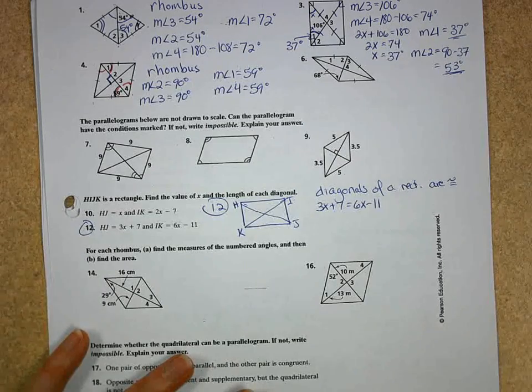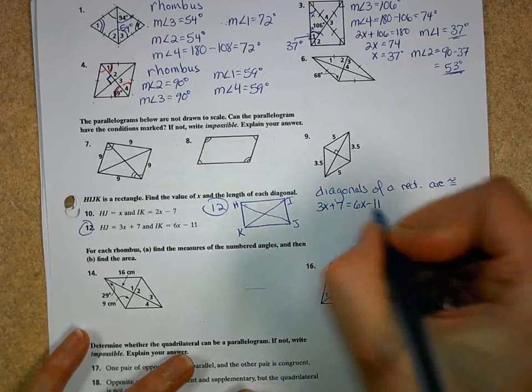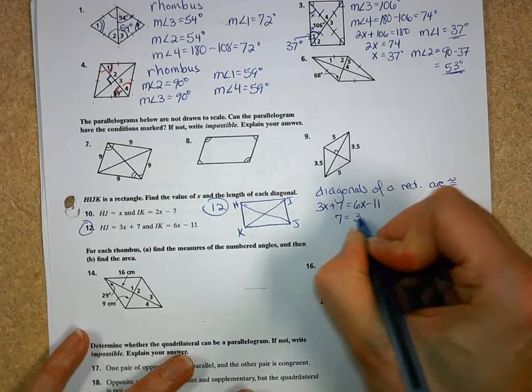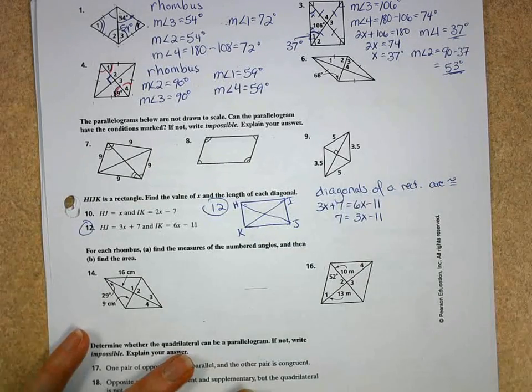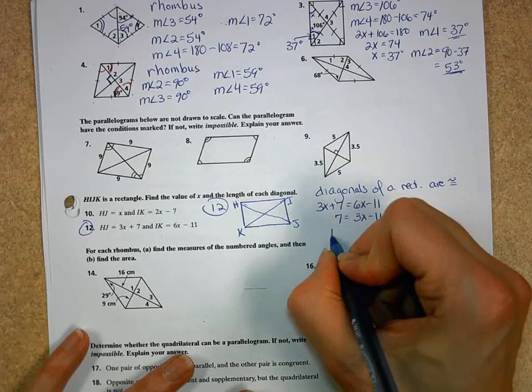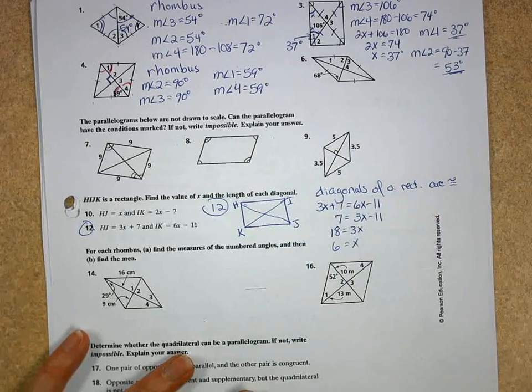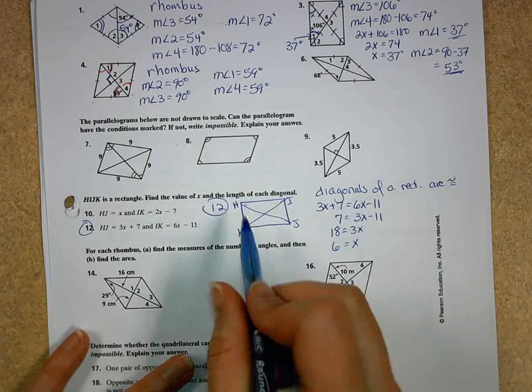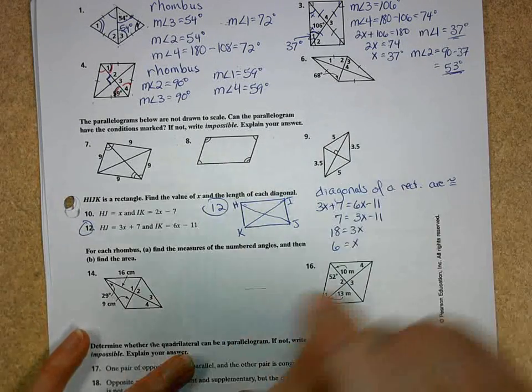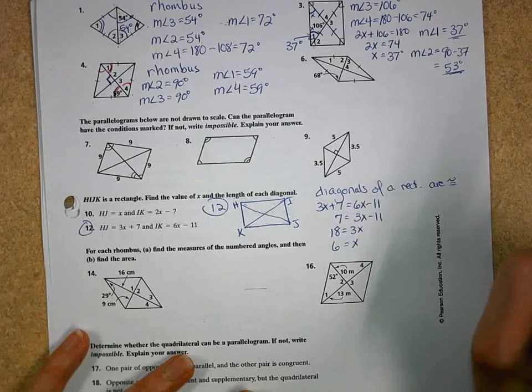Now in your homework, I'm going to tell you a couple of these are going to get fractions. Trust yourself when you plug them in. So subtract 3x, add 11 to both sides. 18 equals 3x. X is going to equal 6. Now plug it in, plug it in. You have to find the length of each diagonal. But the cool thing is you only have to plug it in one time.